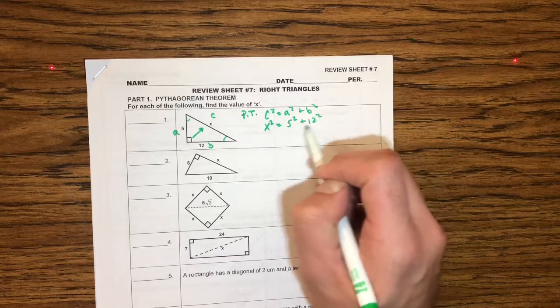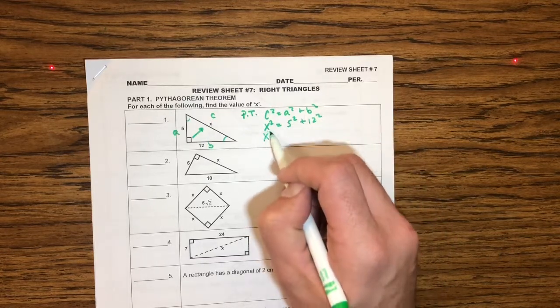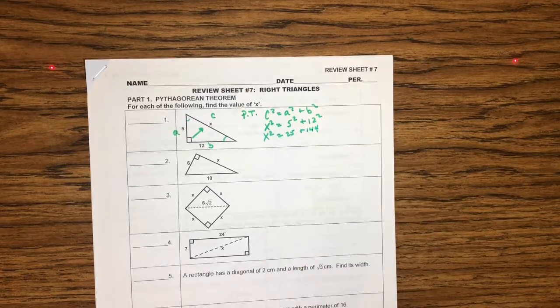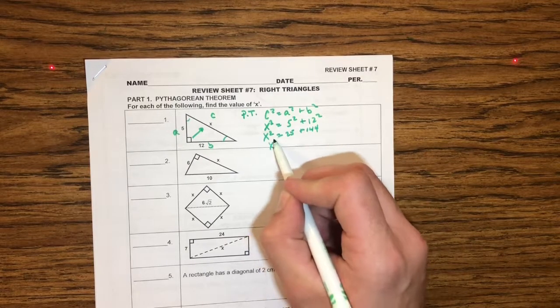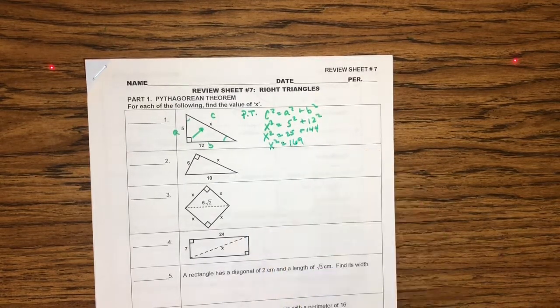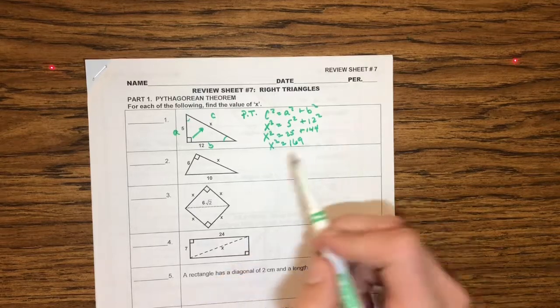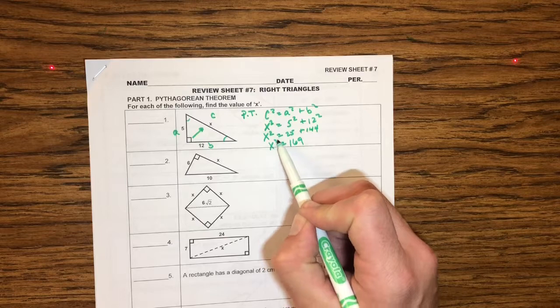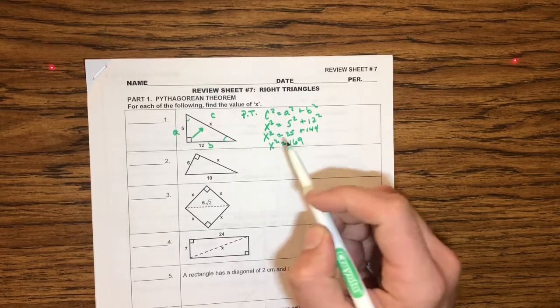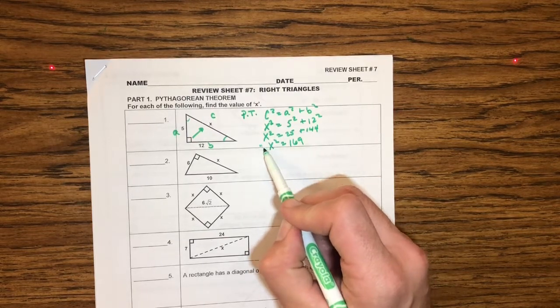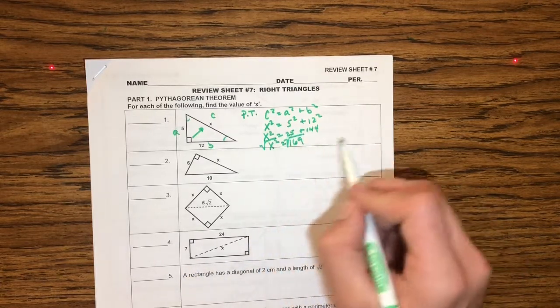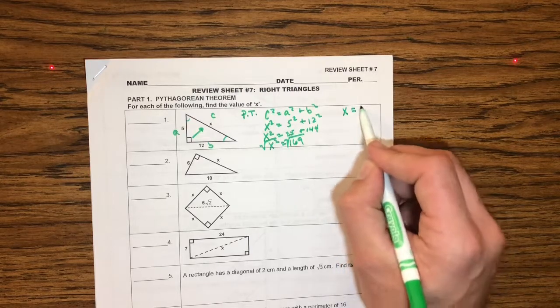I can type this into my calculator right here. X squared equals, I'm doing the math in my head right now, but that's 25 and 144. If I add those together, 169. And what I want to do is solve for x, not x squared. So I need to counter the square, and the operation that counters squares is square roots. If I take the square root of this, I get that x equals 13.